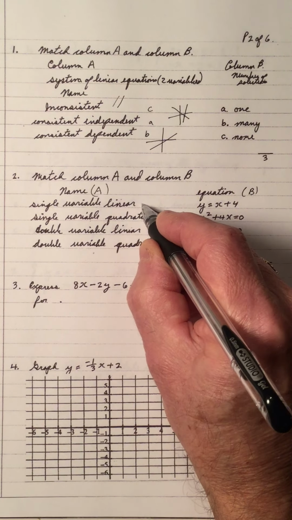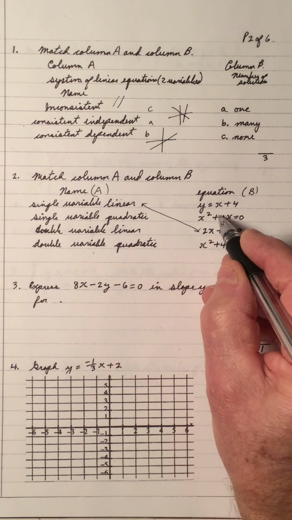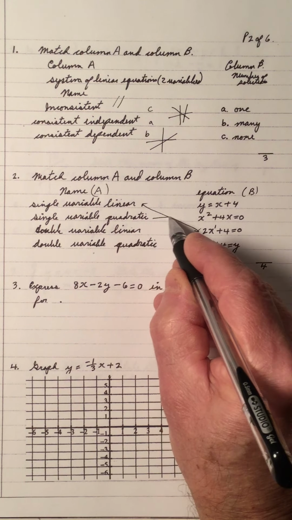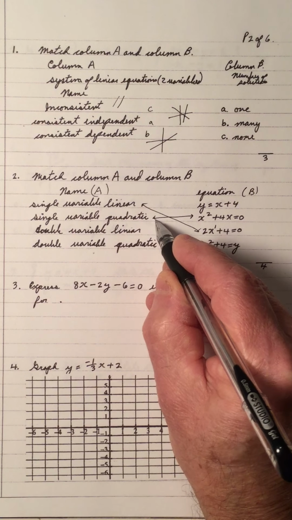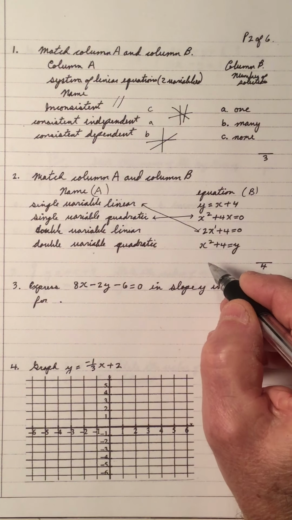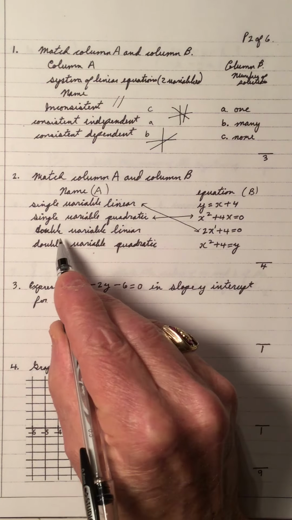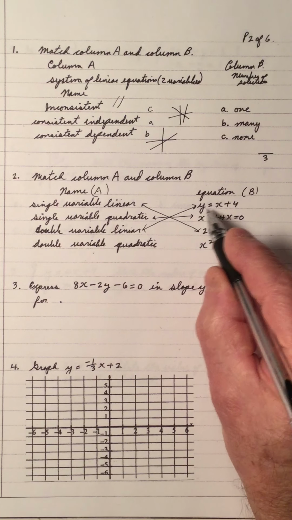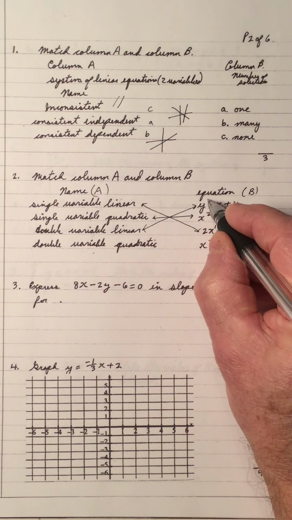A single variable quadratic has a degree of 2, while linear is degree 1. And a double variable linear is right there. That's a double variable because there are 2 variables, x and y, and it's linear because the degree of each variable is 1.